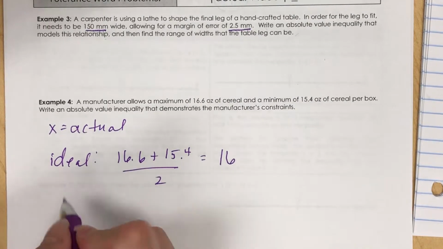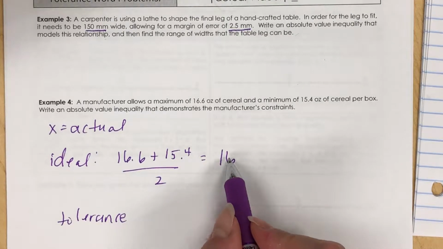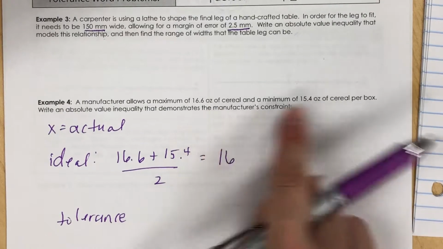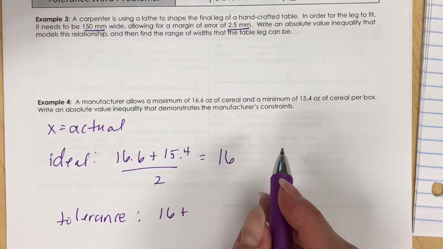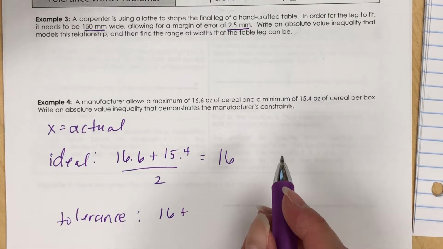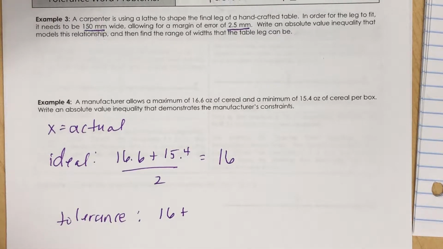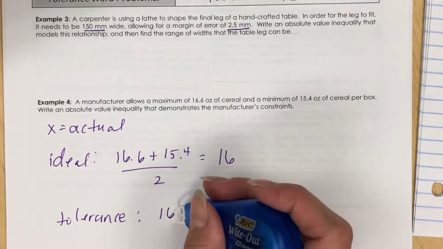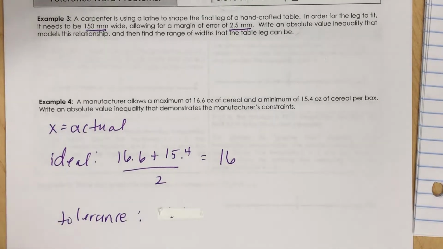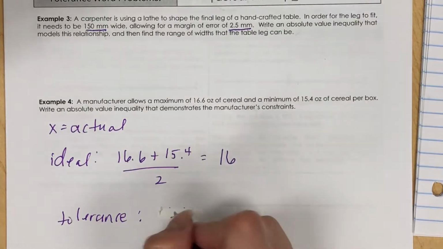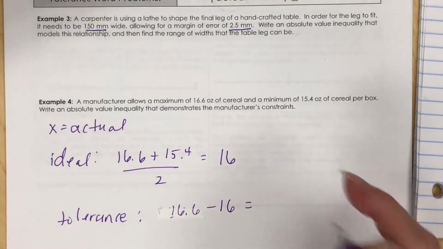And then the tolerance is going to be the distance between the ideal and the maximum allowed and the minimum allowed. To figure this out, the maximum allowed was the 16.6 minus the ideal, which would be 0.6.